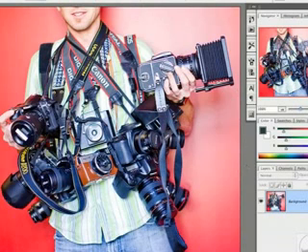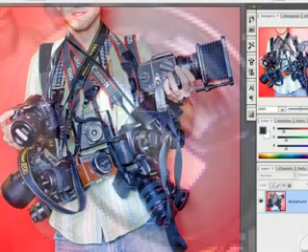Well, first things first, this is a photograph of myself holding a bunch of cameras, kind of a fun photo. And I noticed that on one of the cameras, there's a tag on the cover of the lens cap. So I want to remove that. Press Command spacebar or Control spacebar to toggle to your zoom tool, and then click and drag to zoom in. That's a tag we want to work on.